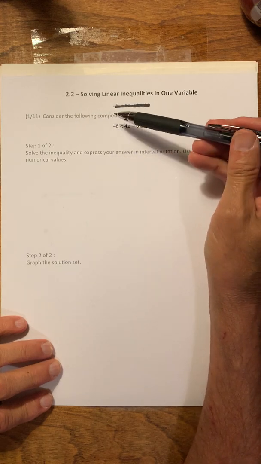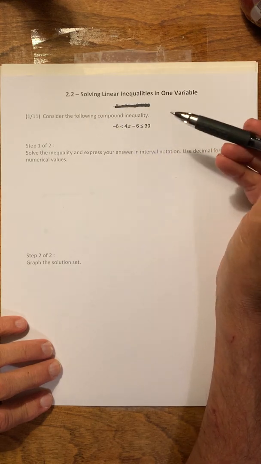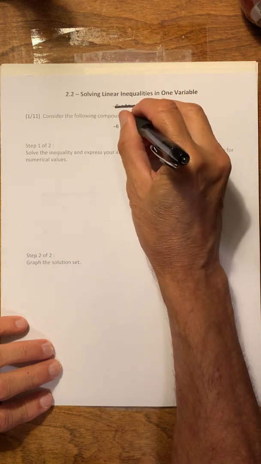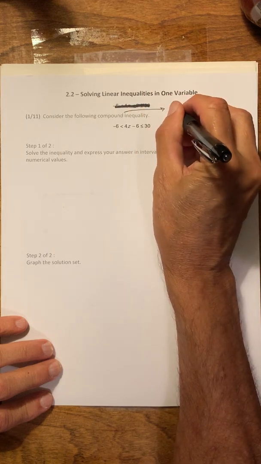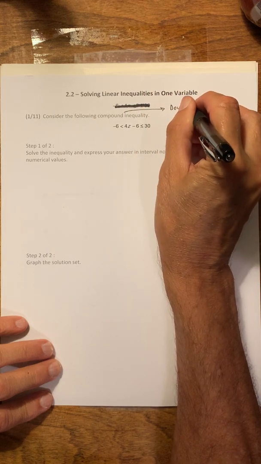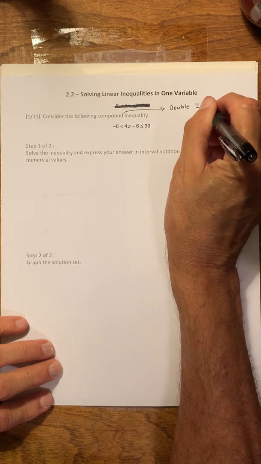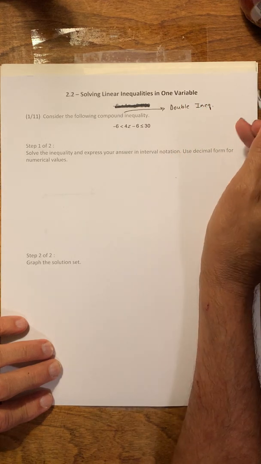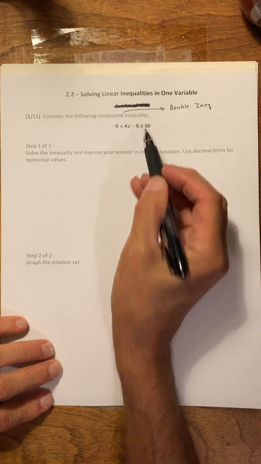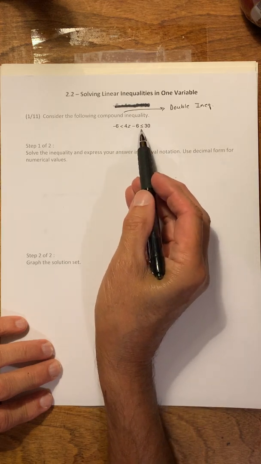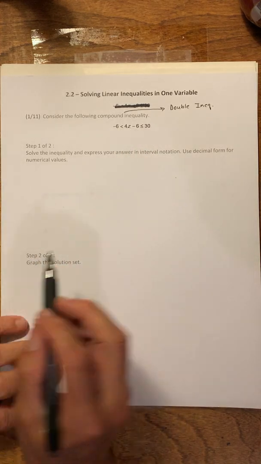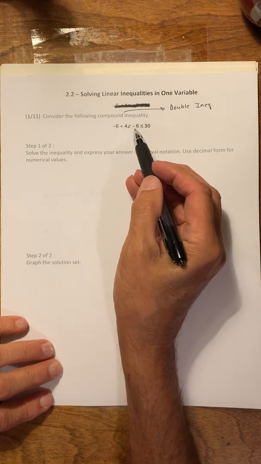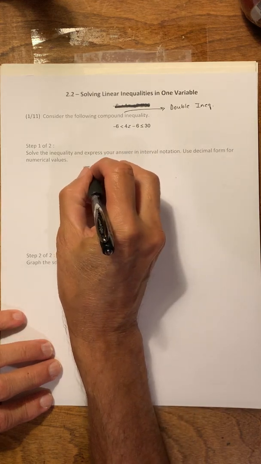It says, consider the following compound inequality. Compound inequality is what I called earlier a double inequality. Same idea, three parts with two different inequality symbols. My strategy, of course, is to get the variable by itself. So here we go.